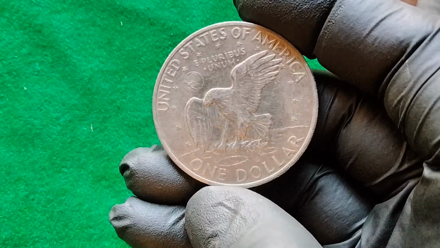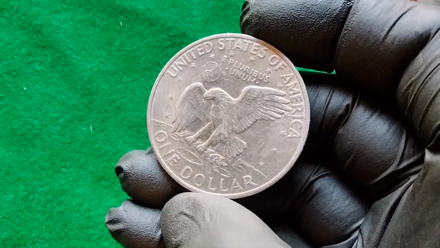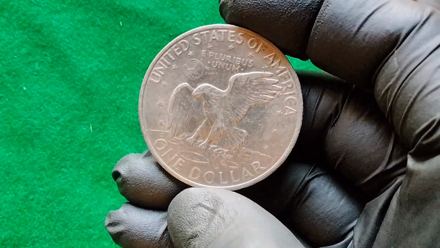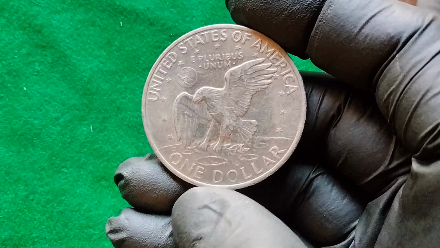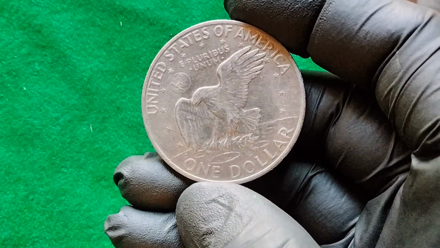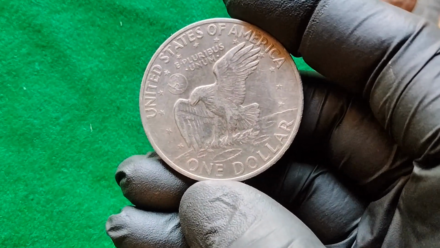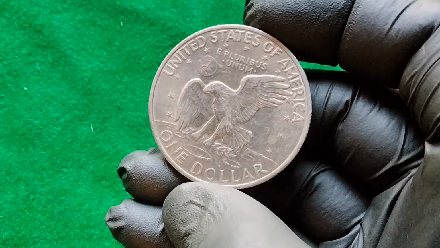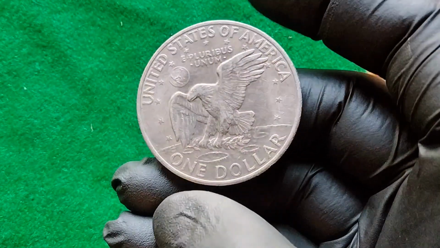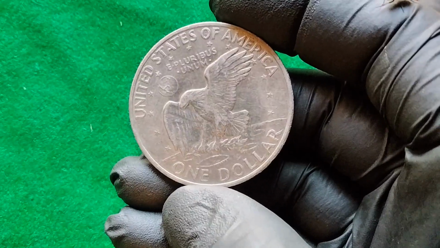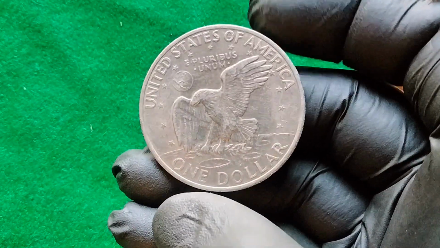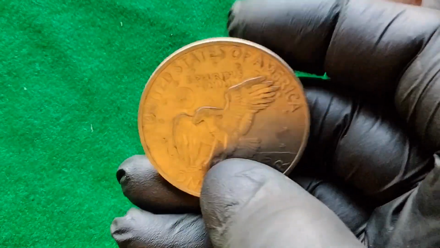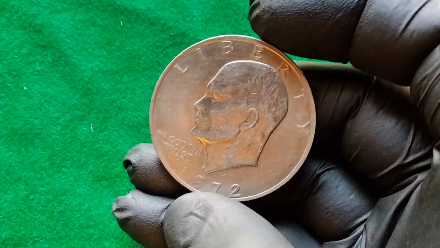historically interesting is its connection to both American leadership and the achievements of the space age. By placing President Eisenhower's portrait on the coin and pairing it with a design inspired by the Apollo 11 mission, the United States Mint created a coin that symbolizes two important aspects of American history: strong leadership during World War II and technological progress during the space race.